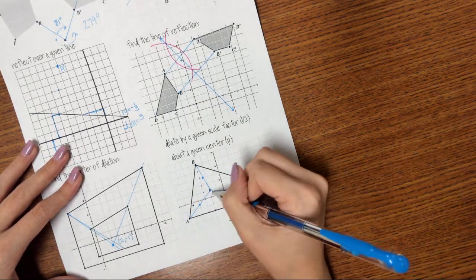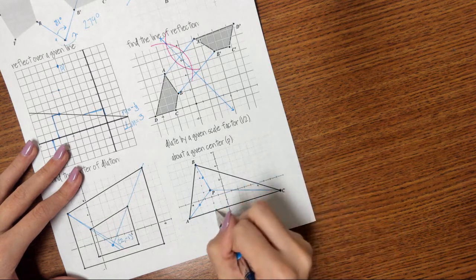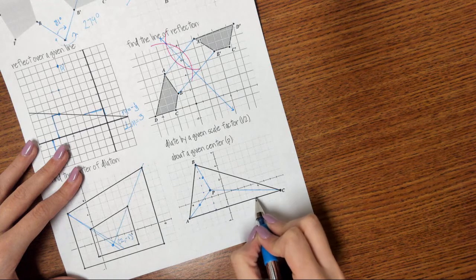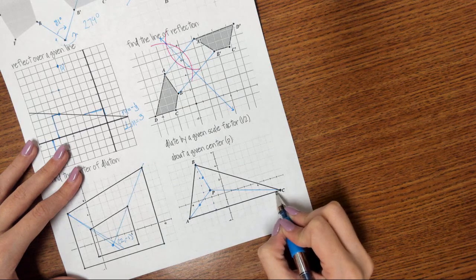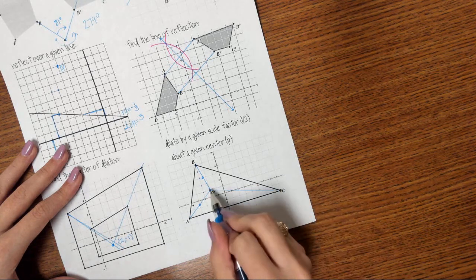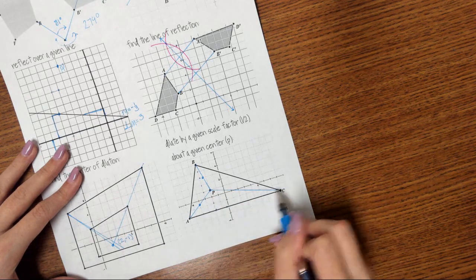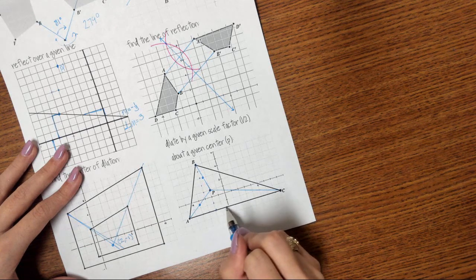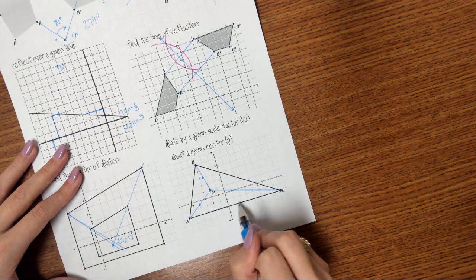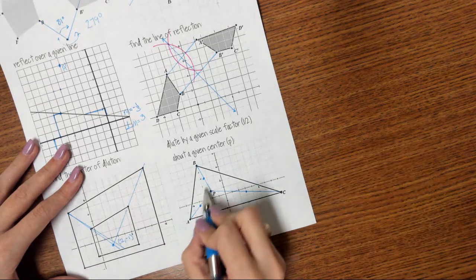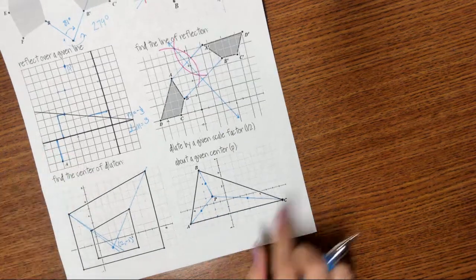For PC, it goes down, oh, sorry, it goes down 3. I'm going to go right 5 and up 1.5. So these are the halfway points of all of my segments.